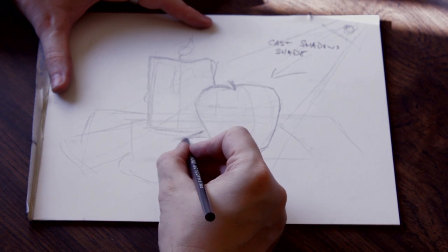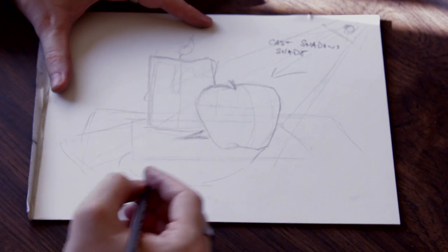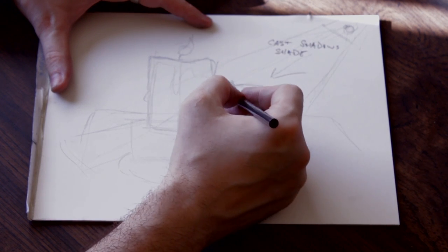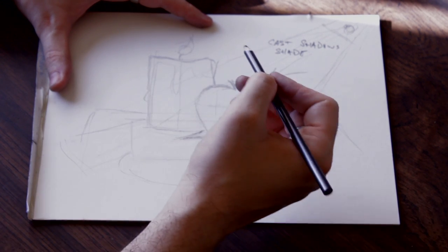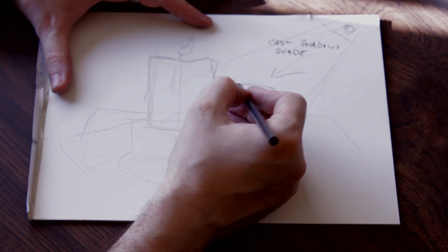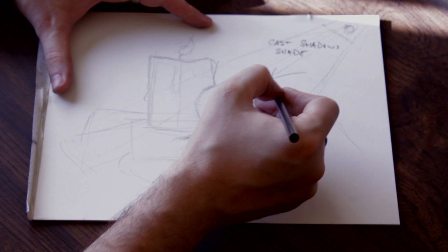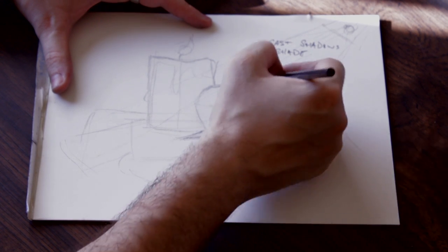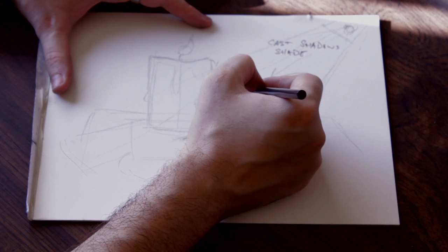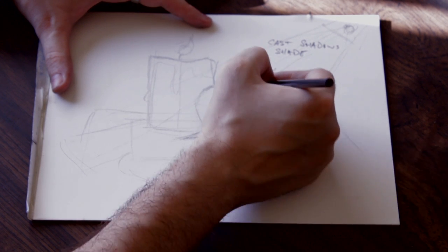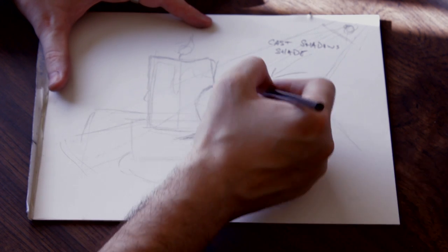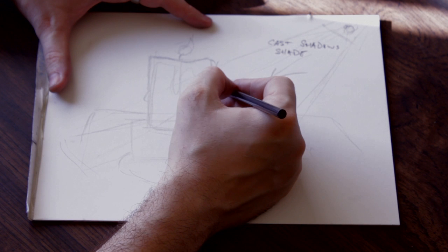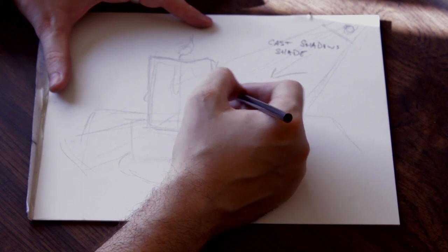Now, usually the cast shadow is going to be darker than the shade. And the shade, whatever side of your object is opposite the light, is going to be darker than the side that is against the light. So anything on this side of the apple is going to be darker than anything on that side of the apple because this is where the light is being cast. You can see I have a couple construction lines here just to give me an idea of where the roundness of the apple sort of takes over. And I'm just going to give this a very simple shade on this side.